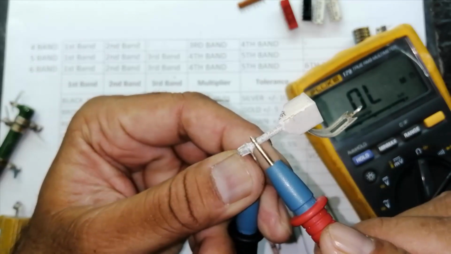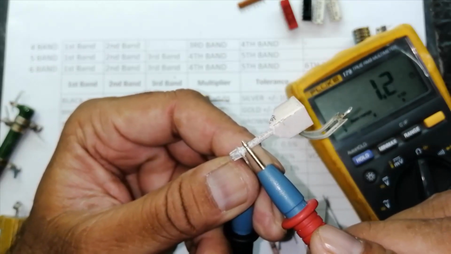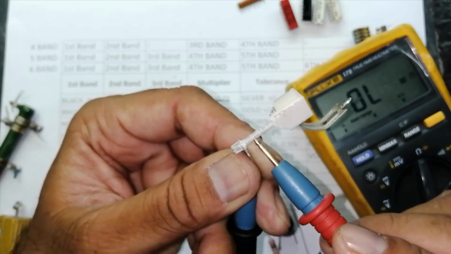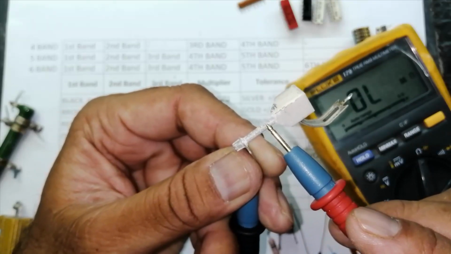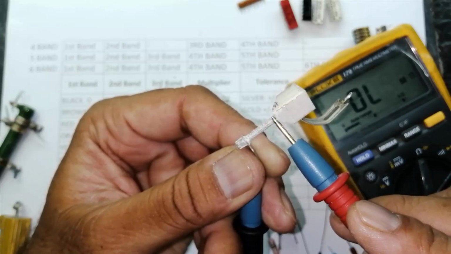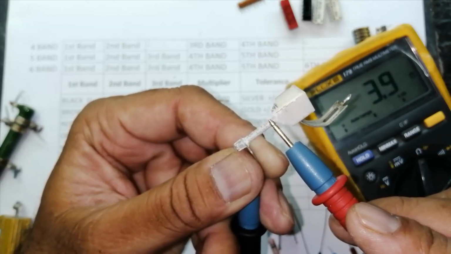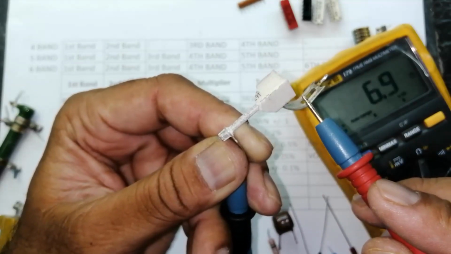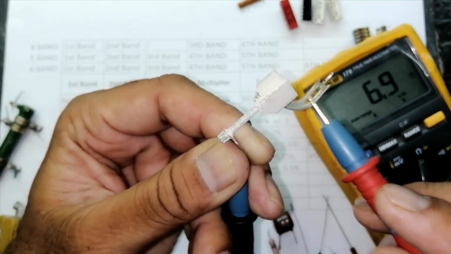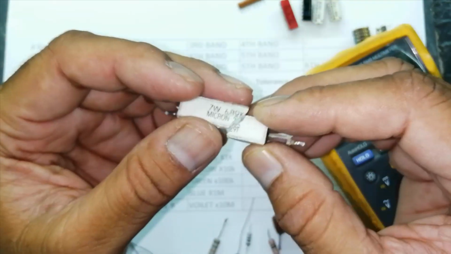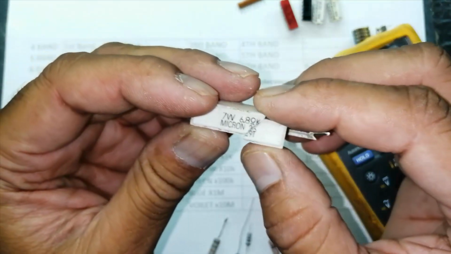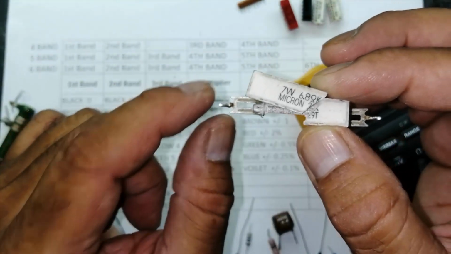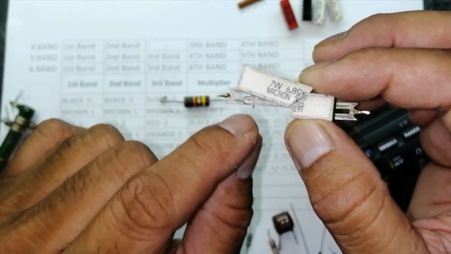We can see here it is 1.2 ohm. When the length of the resistive wire is increased, the resistance keeps increasing. Here until here it is 3.9, and end to end it is 6.9, 6.8k, sorry 6.8 ohms. So in this type of resistor we can read the value directly, and we can check with a multimeter to verify whether it is okay or not.